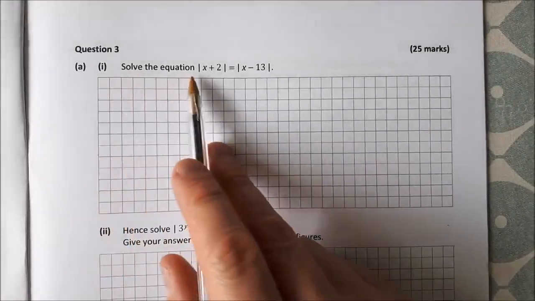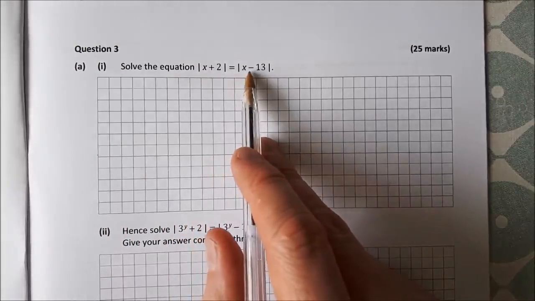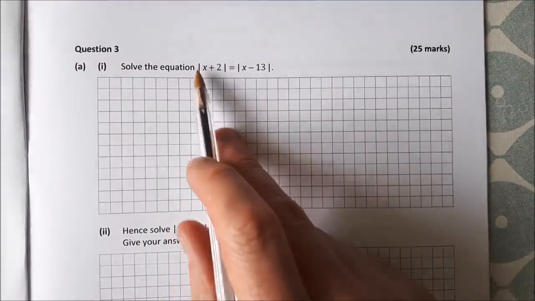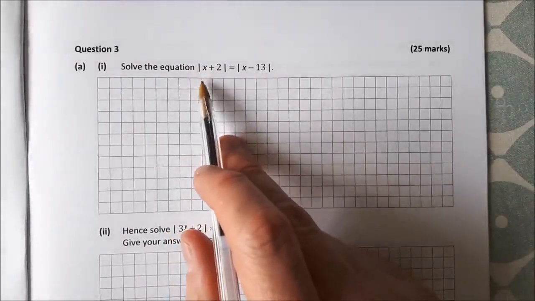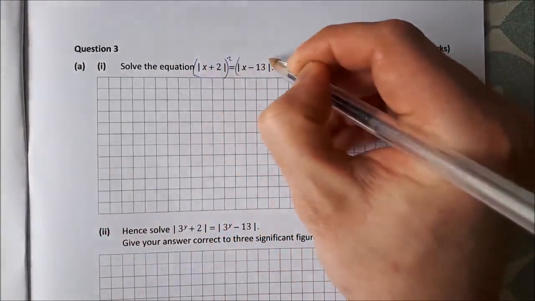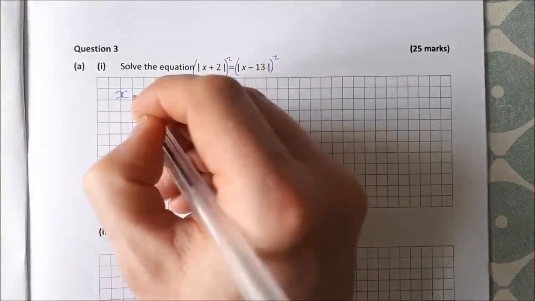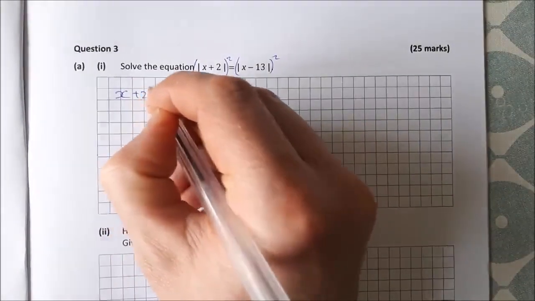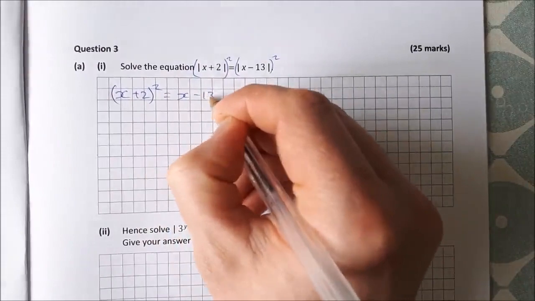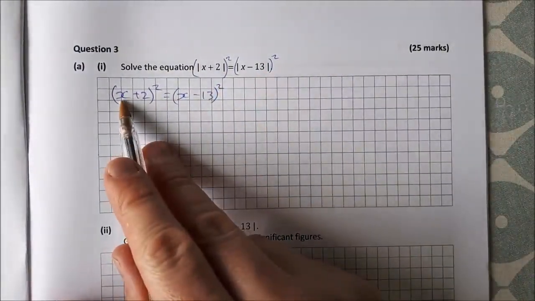Solve the equation, the absolute value of x plus 2 is equal to the absolute value of x minus 13. So this is a modulus equation. To solve modulus equations, what we do is we square both sides. So I'm going to square this and square this. So that has the effect of saying (x plus 2) squared is equal to (x minus 13) squared.